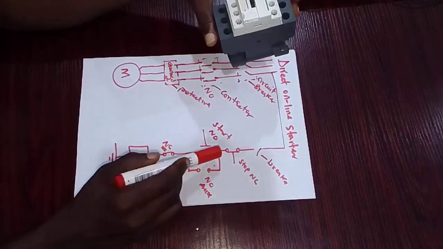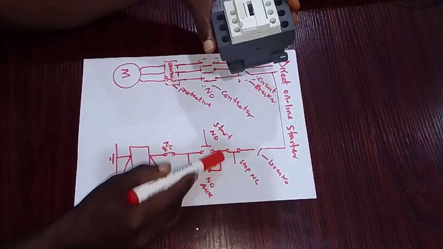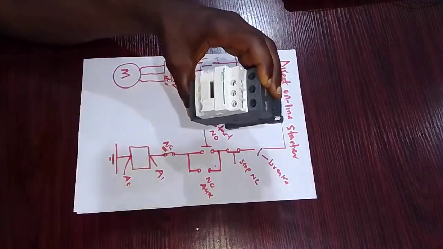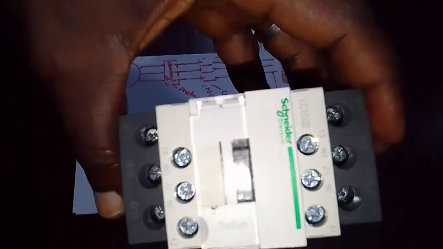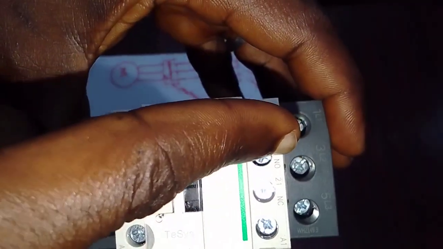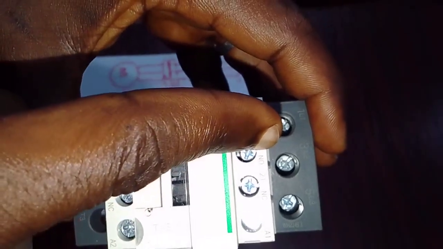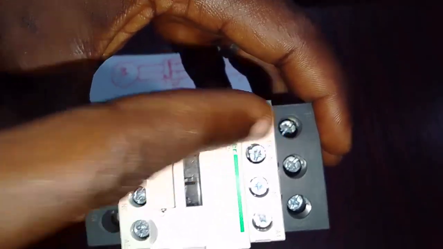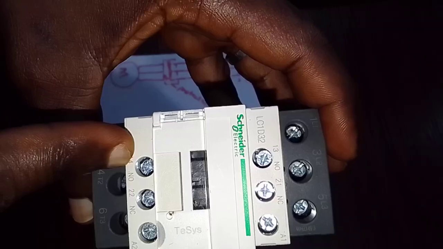So we're going to tap from this connection into the normally open of the auxiliary contact. If you check closely, here is the normally open contact of the auxiliary contactor. Here's the input and here's the output of the normally open contact of the contactor.